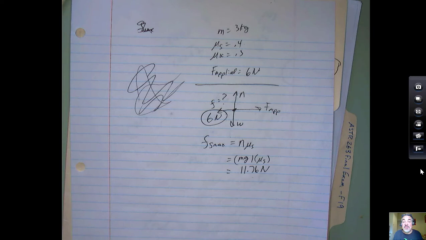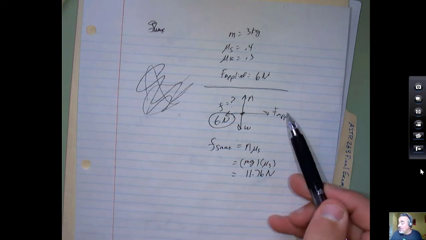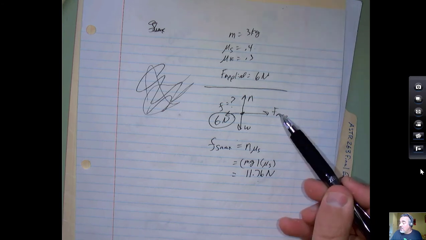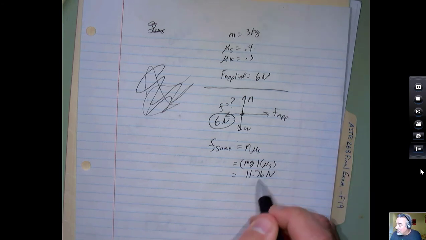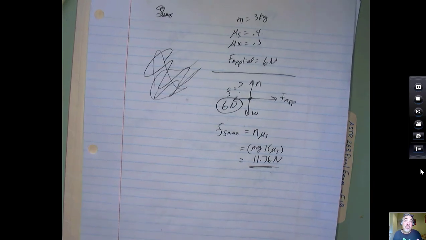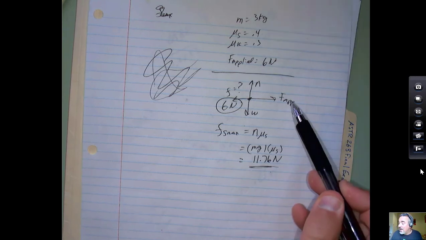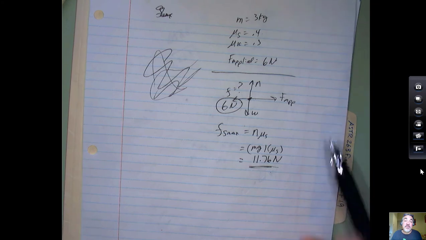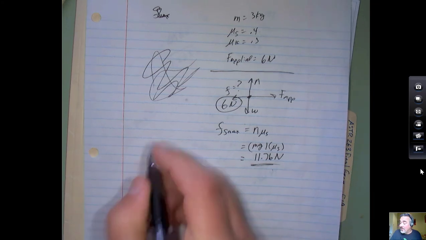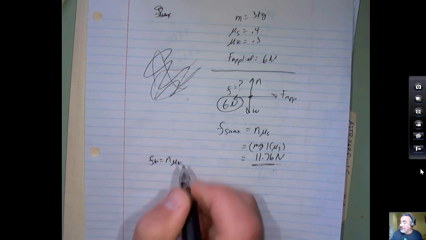If you apply something greater than 11.76, say for example you applied 15 newtons, well 15 newtons is bigger than the maximum that this could be. So if that happens, it's moving. You have got kinetic friction. So whenever you are greater than this in terms of the applied force, then you're in the kinetic friction regime. And kinetic friction is the normal force times mu sub k.